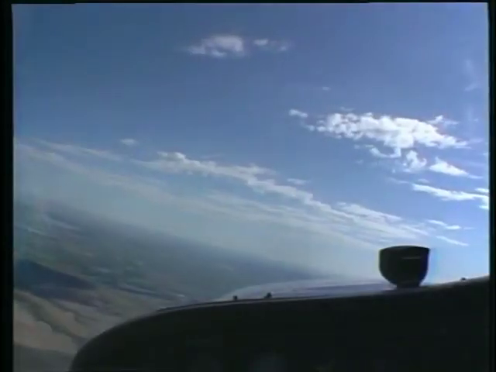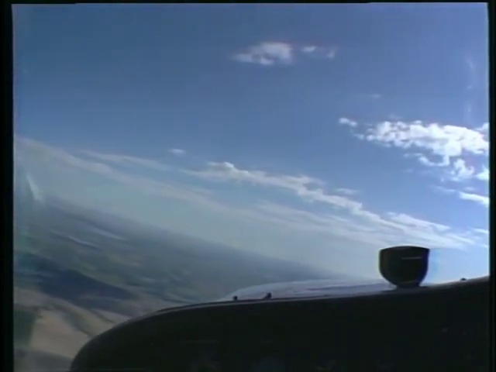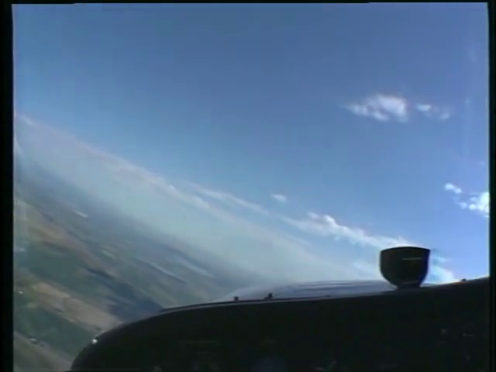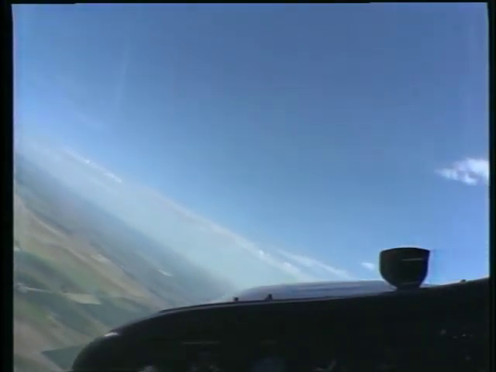Another factor that influences the position of the horizon in the windshield is the amount of bank. As it increases, you lose more vertical lift. To compensate, you must increase the pitch attitude to maintain level flight.